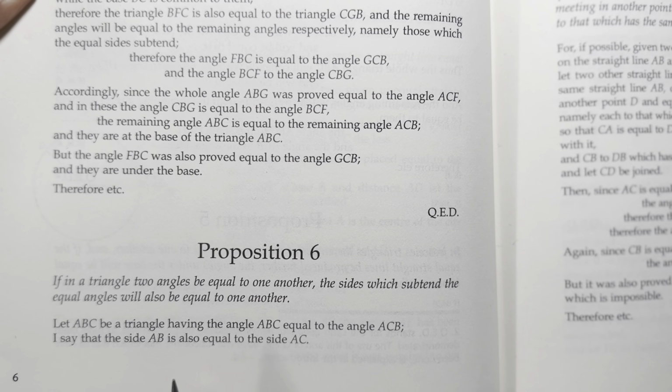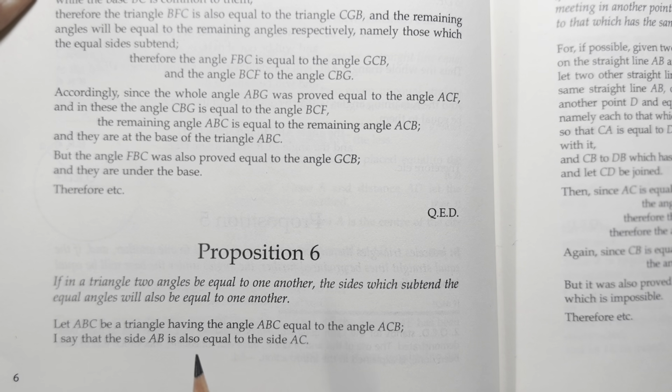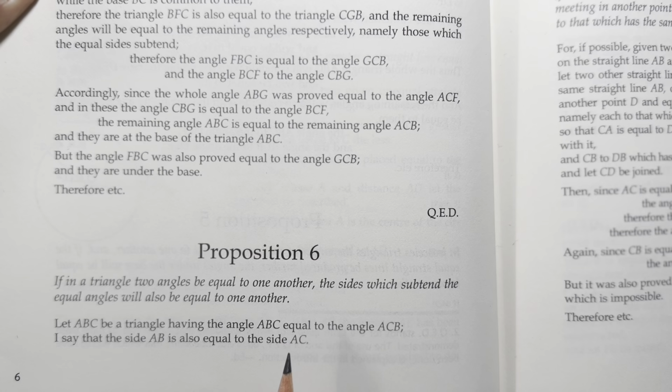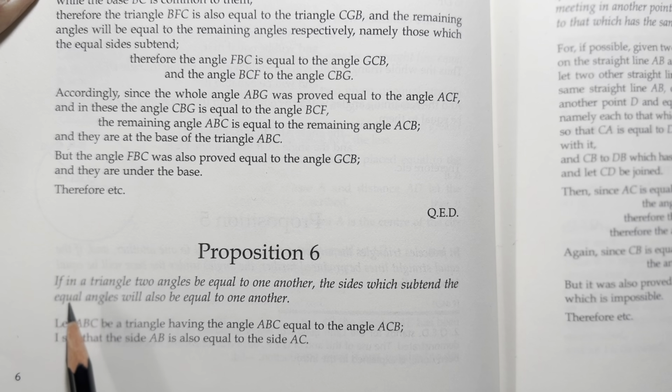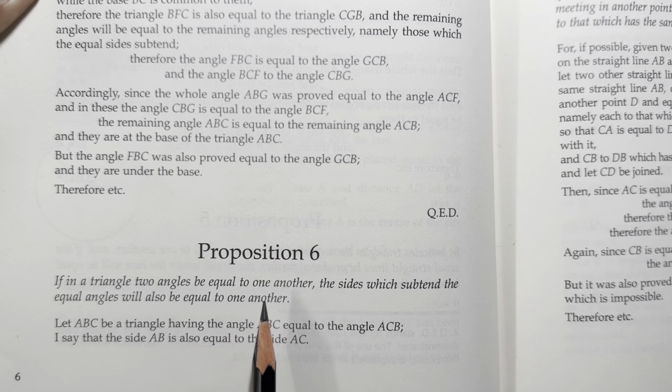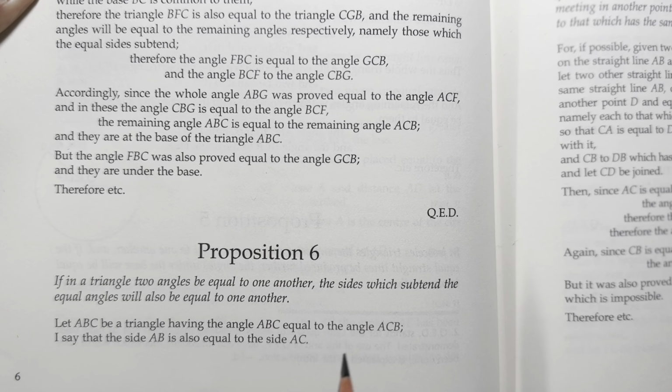Proposition 6. In this, we look at an isosceles triangle in a way where we first have the base angles given, which are equal to each other, and then we say the sides on those base angles are equal. So it says, if in a triangle two angles be equal to one another, those are the base angles, the sides which subtend the equal angles will also be equal to one another.